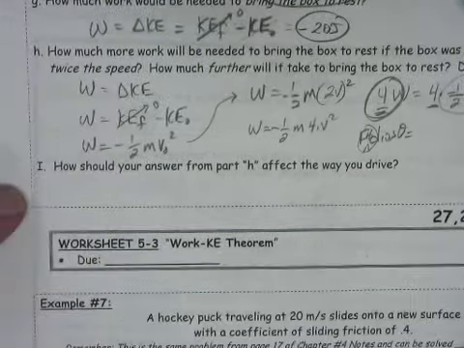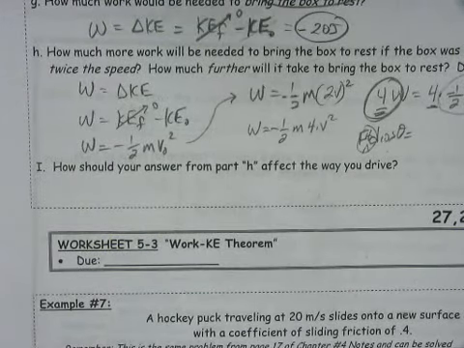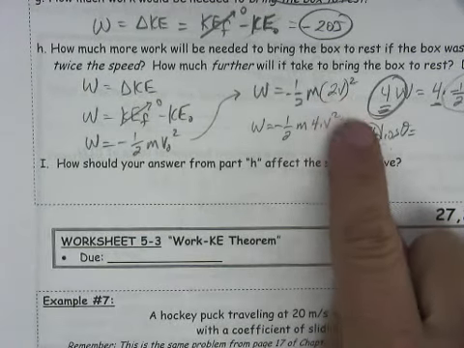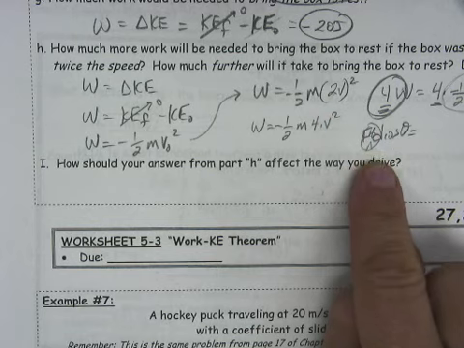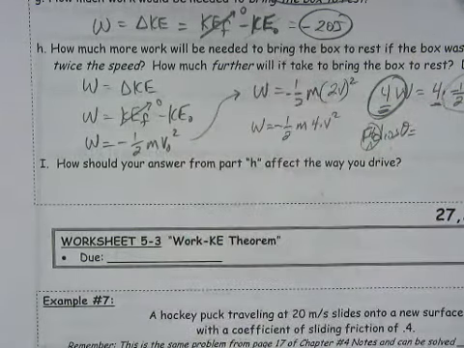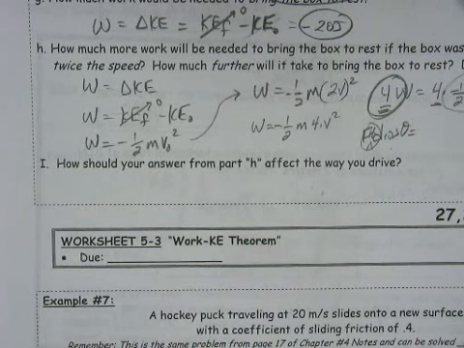And the great follow-up question in letter I is, how should your answer in letter H affect the way you drive? Well, look at what's going on here. If you double your speed on the highway, what's that going to do to your stopping distance? Your stopping distance is not going to be doubled, but quadrupled. It's going to be 4 times the distance.